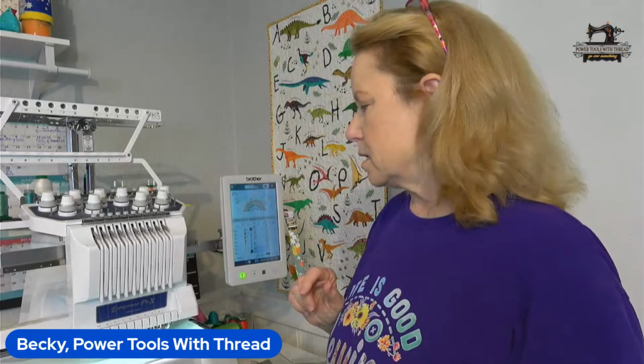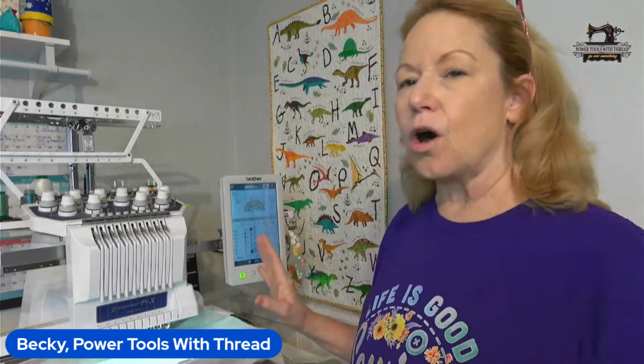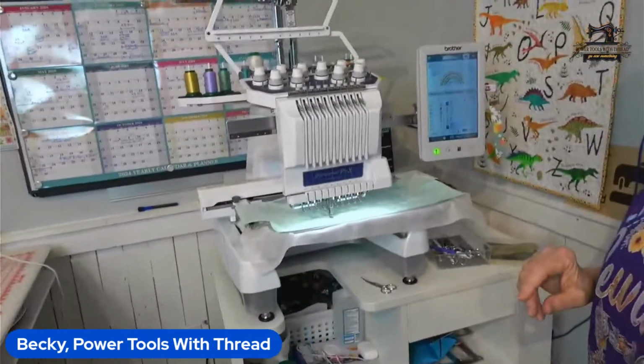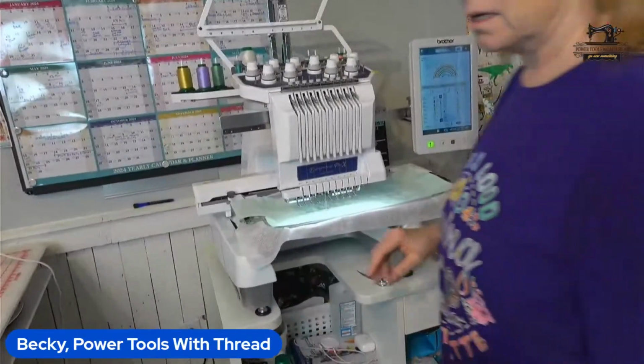All right. It's stitching out the placement lines now for all of the applique. That's what it's doing right now. It just jumped right over to it.